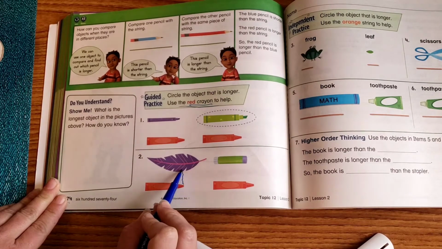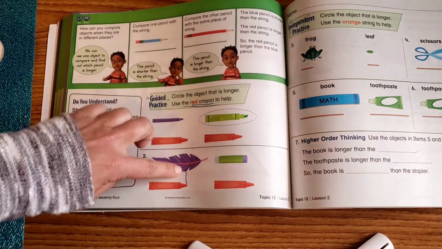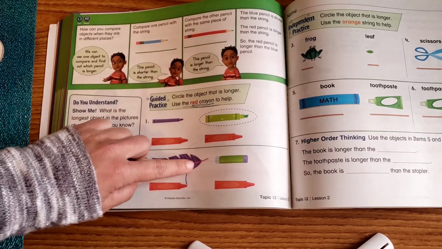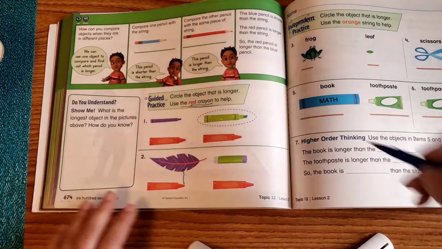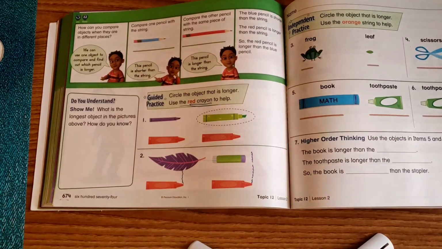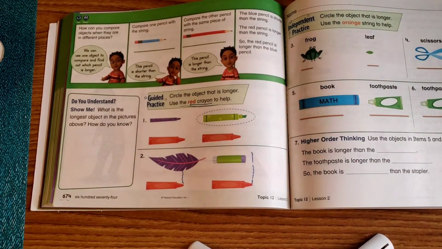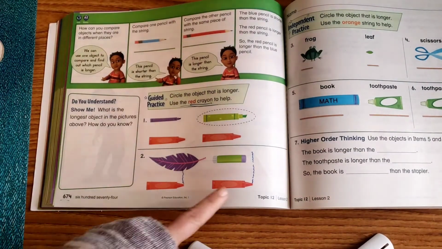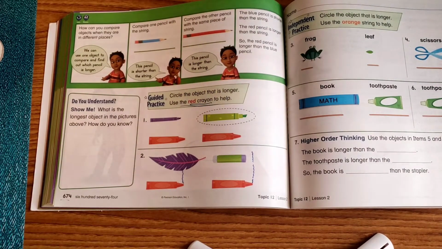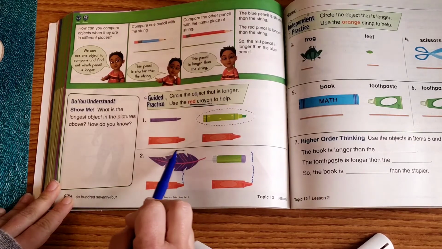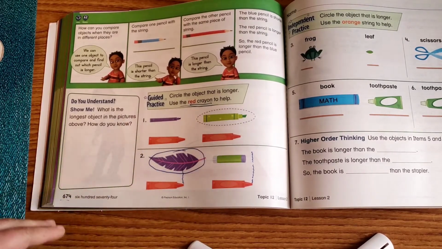When we do this, we can draw an imaginary line, and see that that crayon is shorter than the feather. And over here, if we make an imaginary line, that crayon is longer than the glue stick. Because we know that, we're using that crayon to help us, and we can circle the object that is longer. Has to be the feather.